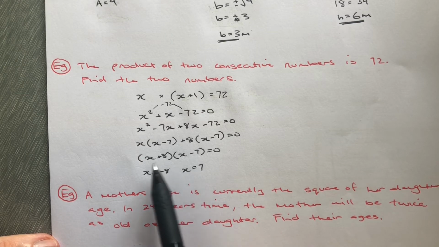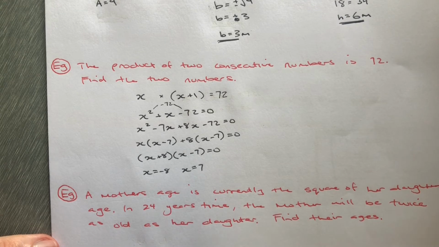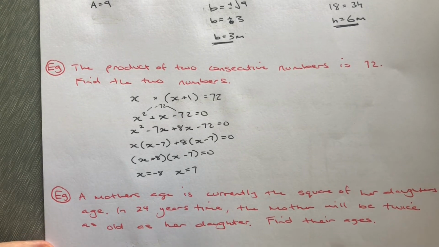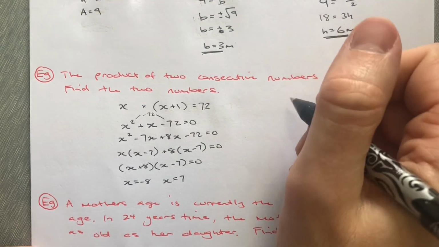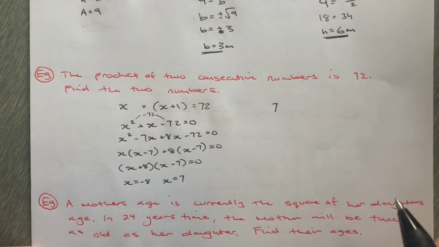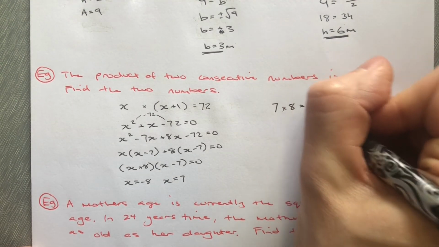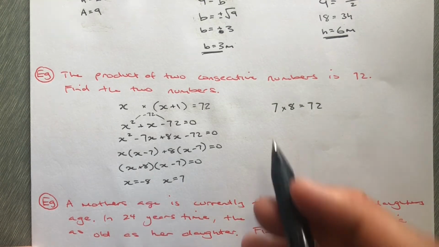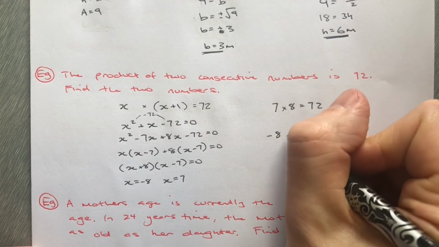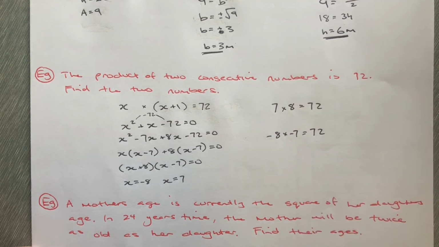Alright, so we've got two potential answers here. So let's see the two consecutive numbers. Let's just take x as 7 for now. If x is 7, that's our first number, which means our next number is going to be 8. That gives us 72. Yep. If we use negative 8, and the next number along is going to be minus 7, that also gives us 72, doesn't it?